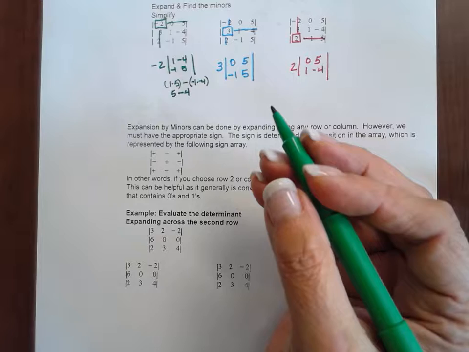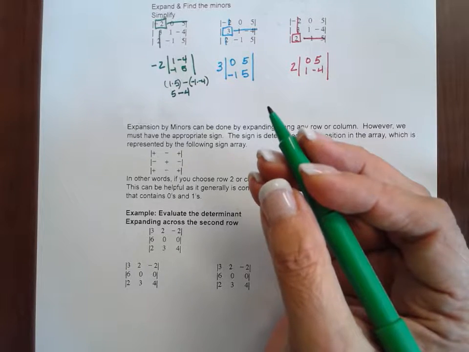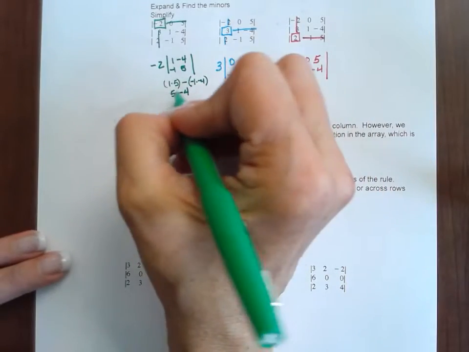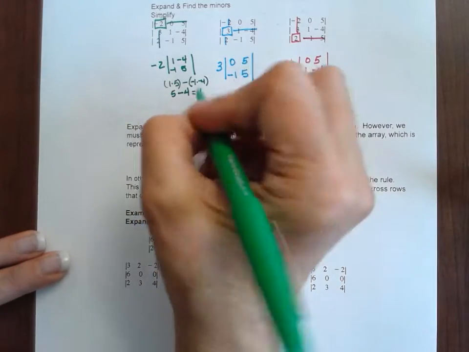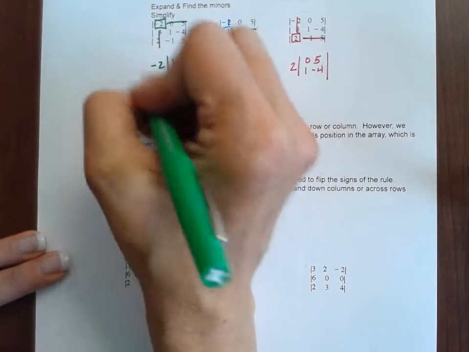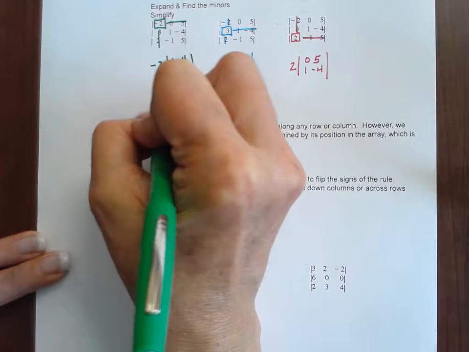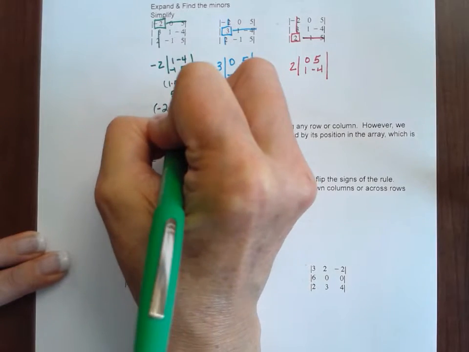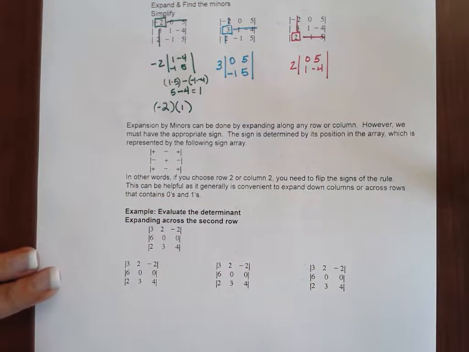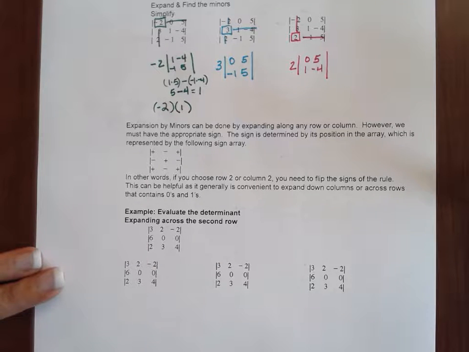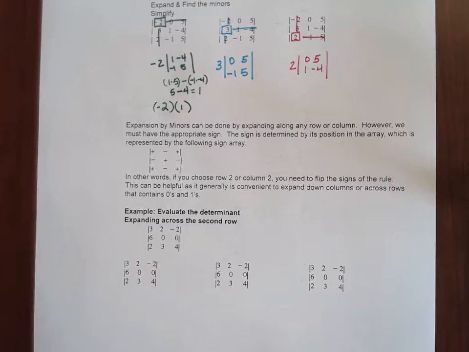Would you agree with me on that? Okay, so that means my determinant's 1, so for this green first one, I'm going to have -2 times 1. And then you do it for the next one.